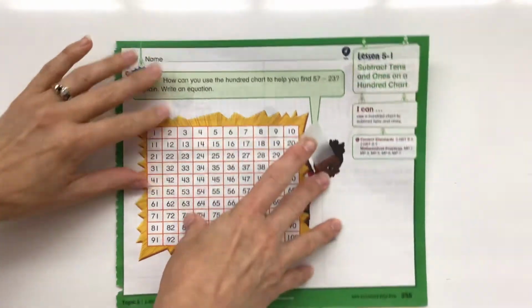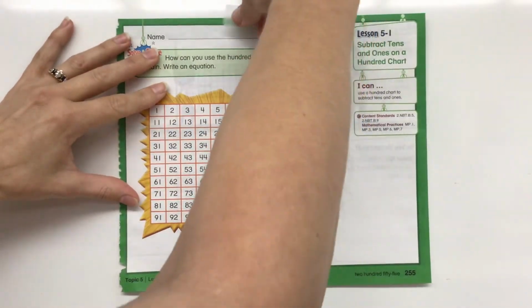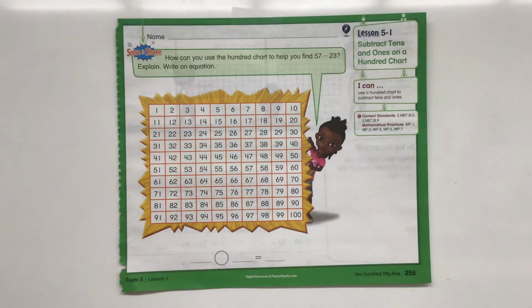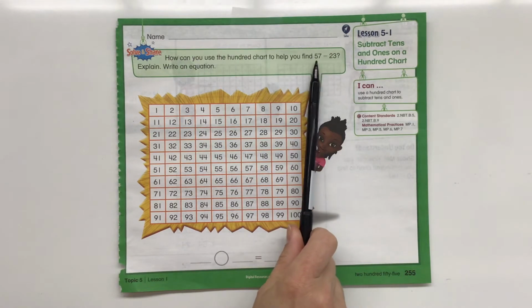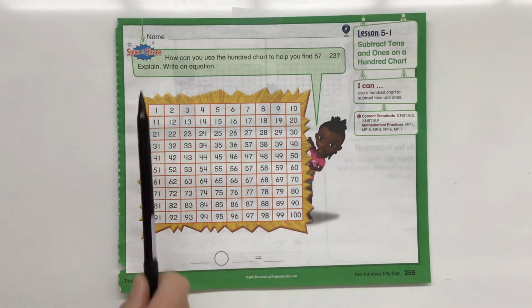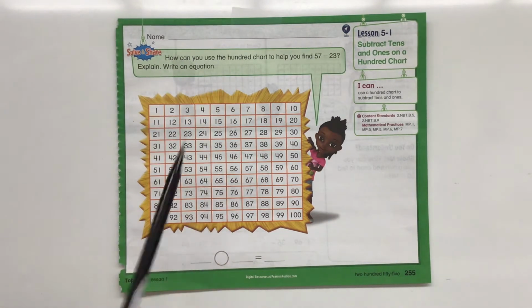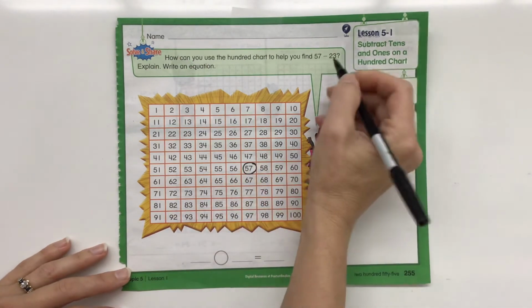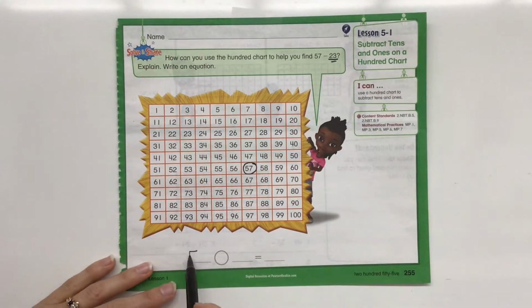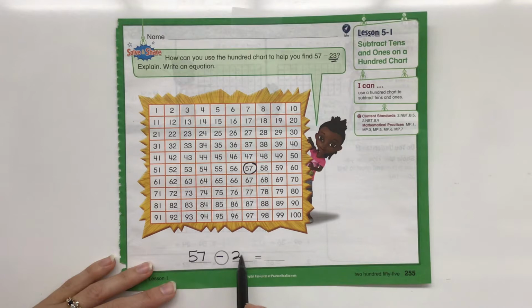We've got a big hundreds chart we're taking a look at. All right. How can you use the 100 chart to help you find 57 minus 23? Explain and write an equation. So we have 57 right here, and we need to subtract 23. So I'm going to write that 57 minus 23.